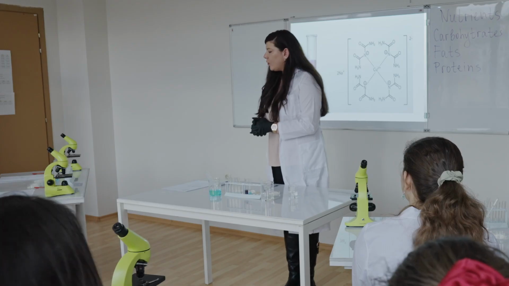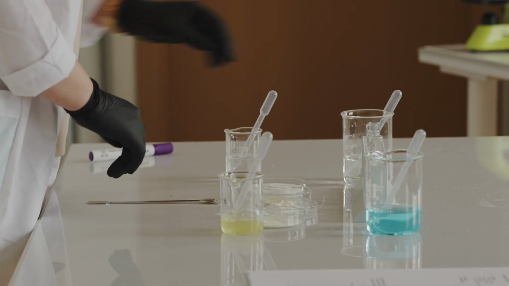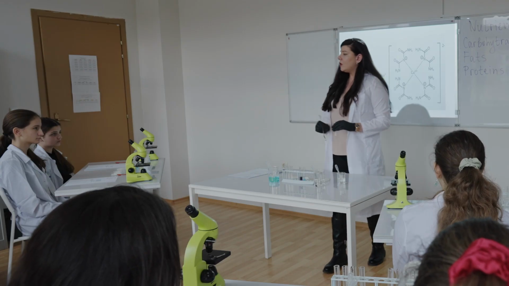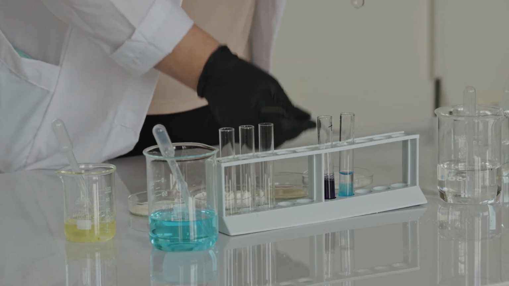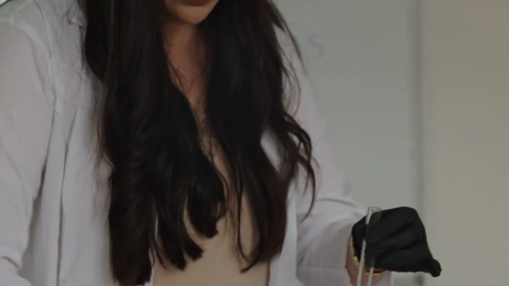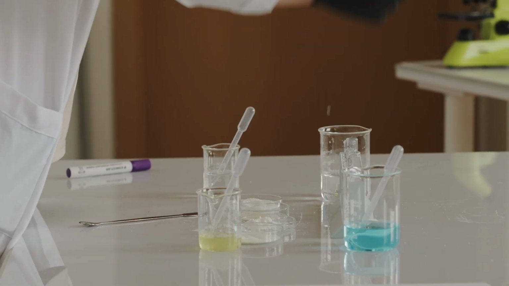Okay, so you have 4 samples and 4 test tubes, A, B, C, and D. We are going to test them to see if they have proteins or not. 2 of them will have and 2 of them not. After that, you're supposed to guess what do we have in these samples. So I'm putting the first one here, then I will add what?